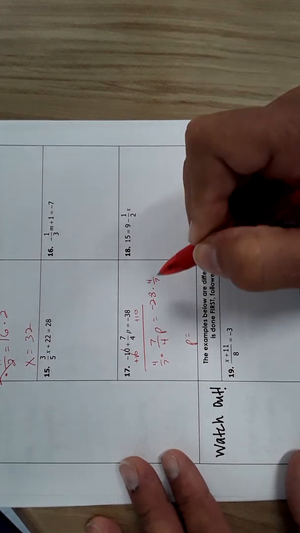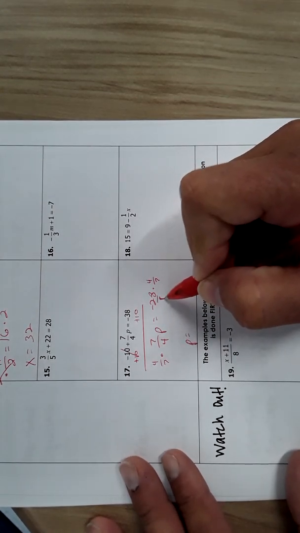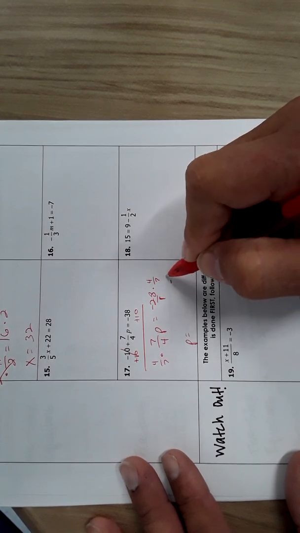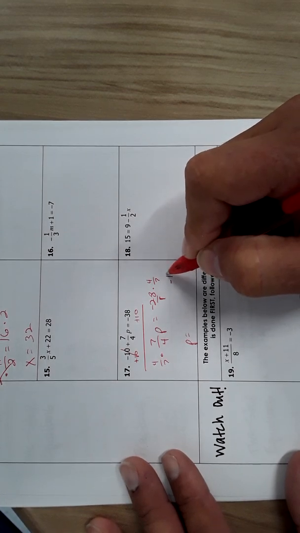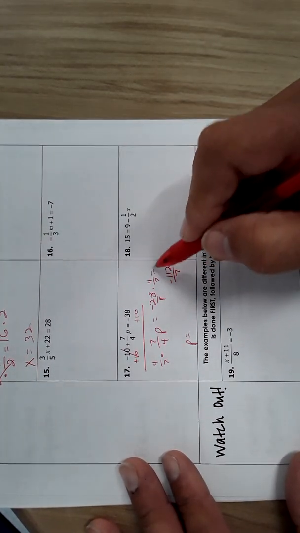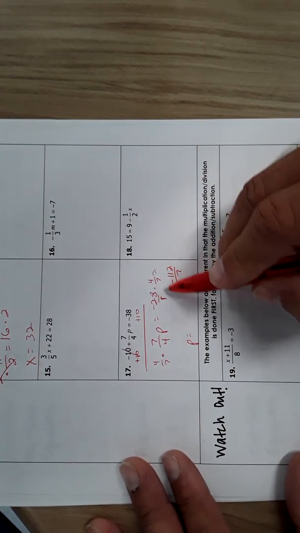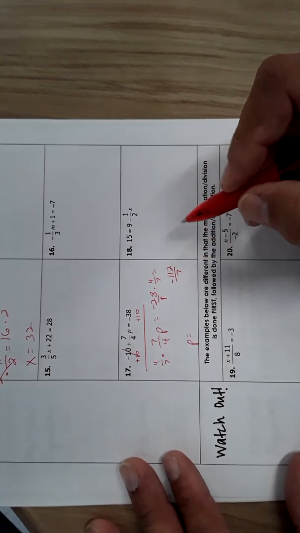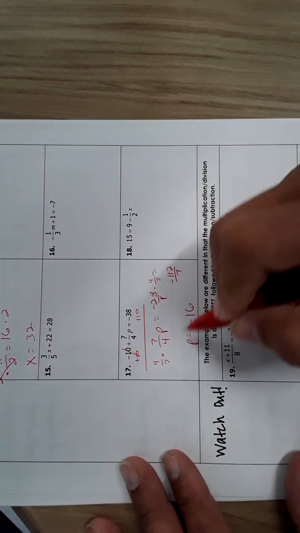Multiply times the reciprocal, make them both fractions. And you're going to get negative 112 over 7. Multiplying the top times the top and the bottom times the bottom. And when you divide these, you get negative 16.